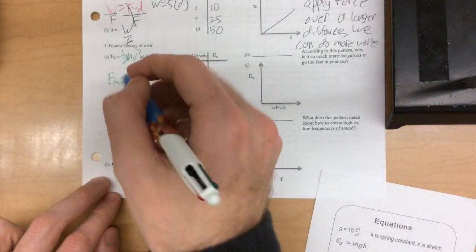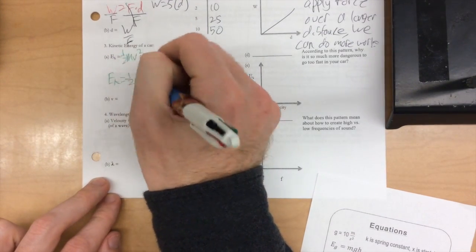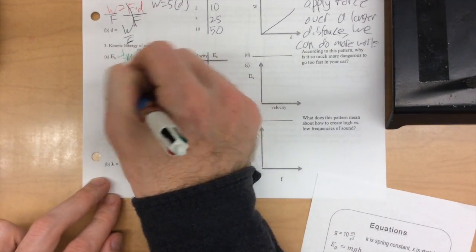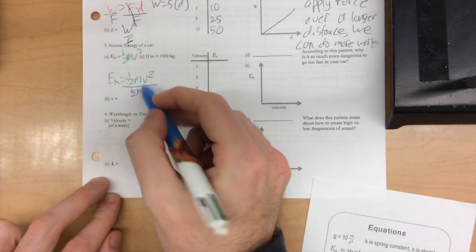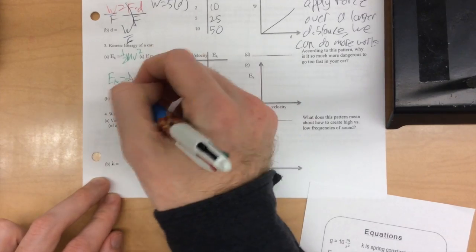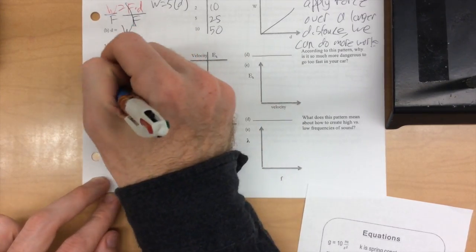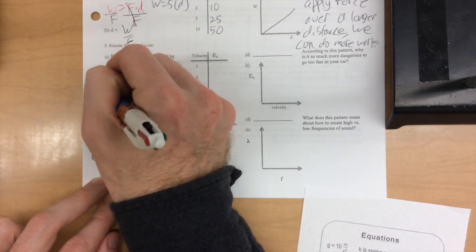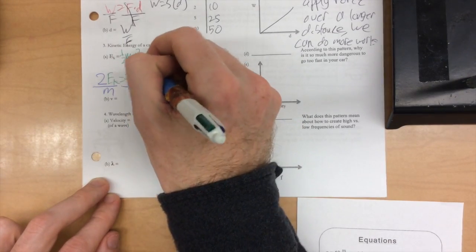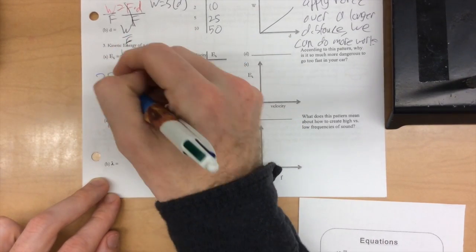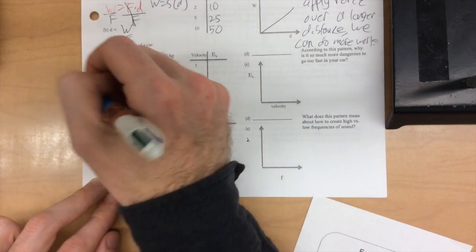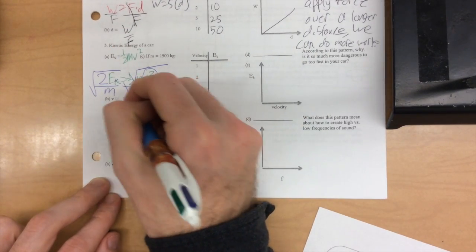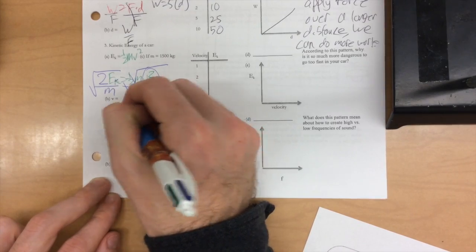All right, so we want to get V by itself, so we're going to do things until V is alone. We're going to do things like divide by 1/2 times M. If we get rid of both of those, right, this is all gone. Dividing by 1/2 is the same as multiplying by 2, and then we divide by M. So now we have V squared equals 2EK over M, and now to get V by itself, we have to square root both sides, and so V equals the square root of 2EK over M.